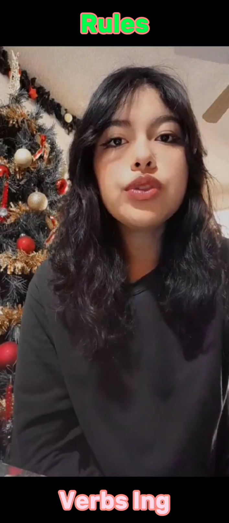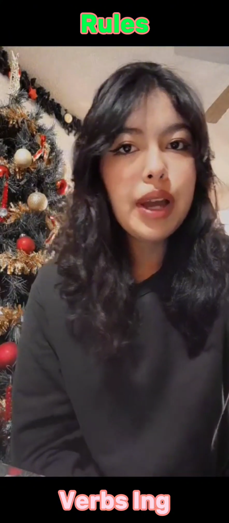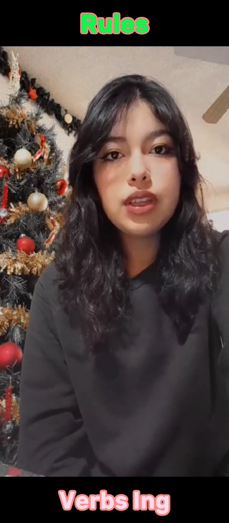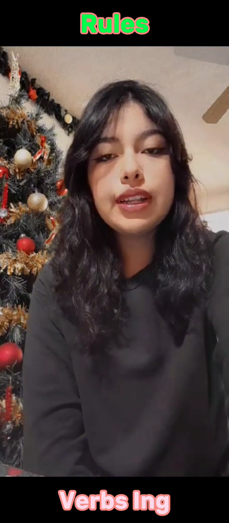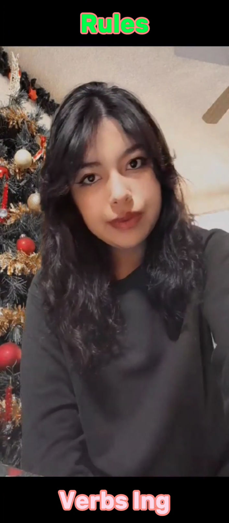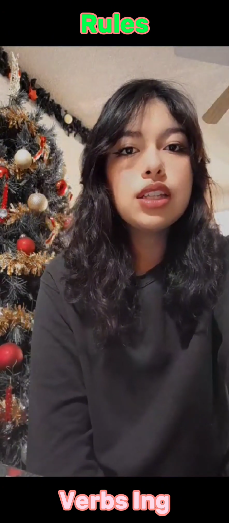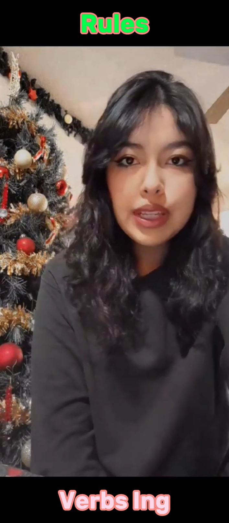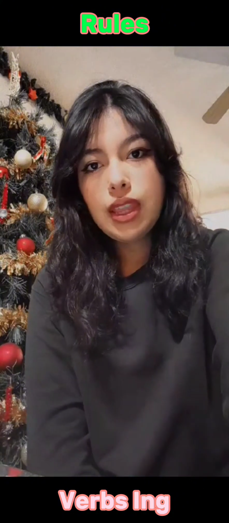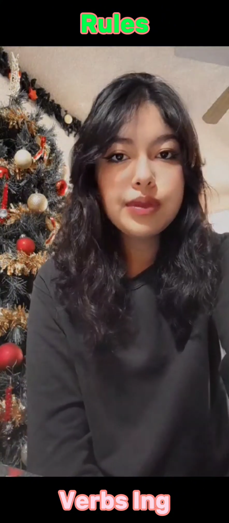We can use the -ing form of a verb as a noun or as an adjective. -ing nouns are nearly always continuous. They can be used as the subject of a verb. The -ing form can also be used as an adjective. The -ing adjective can come before a noun.